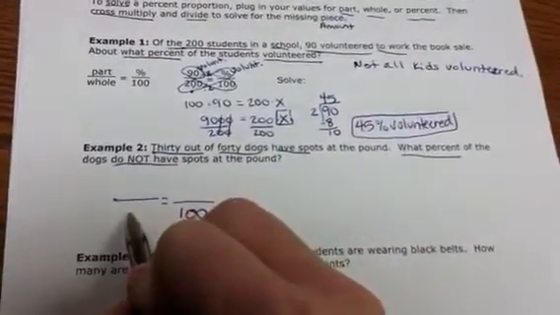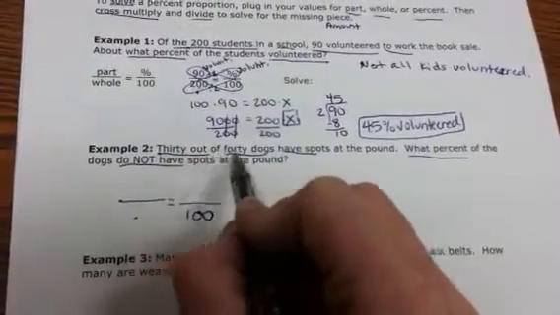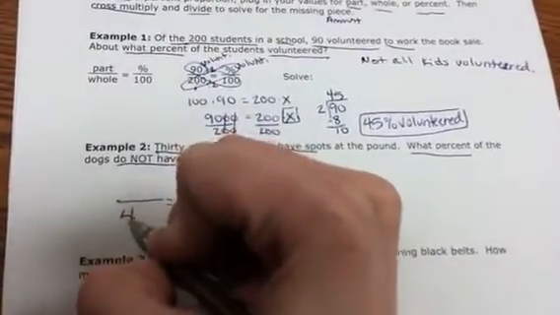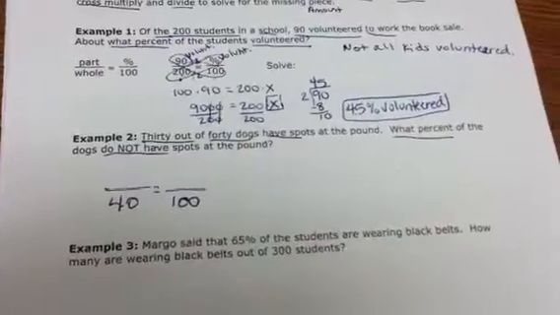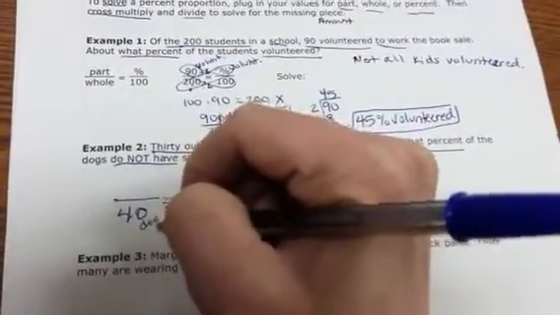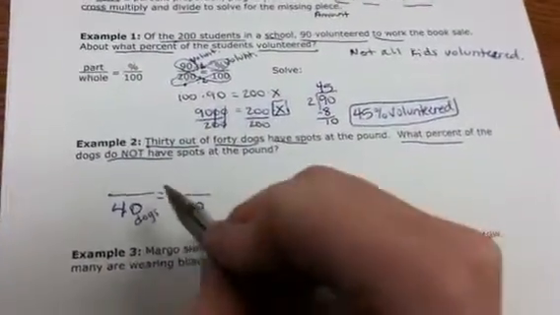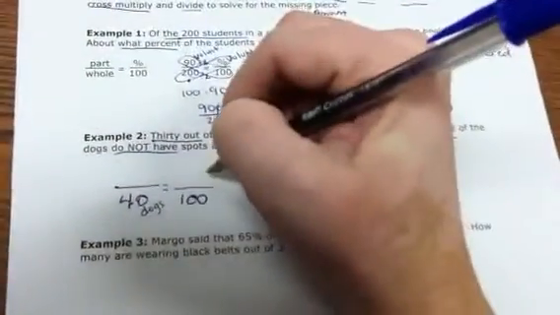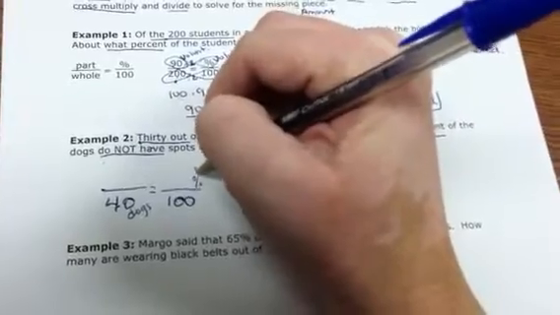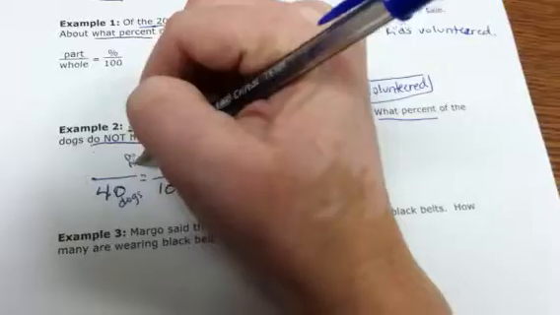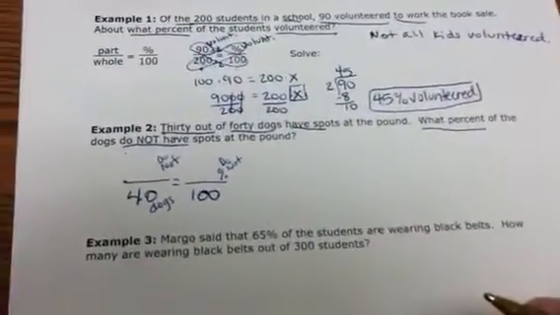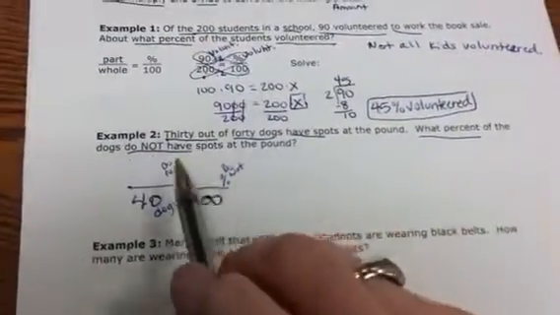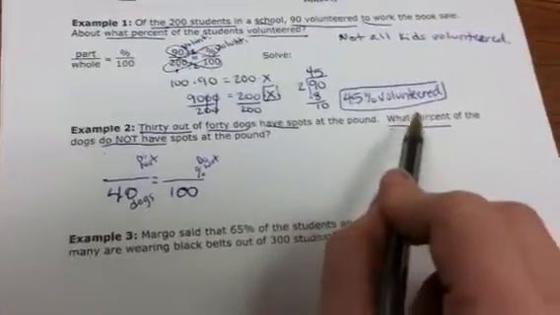Do we know our total amount of dogs? 30 out of 40, so yep, 40 dogs. There are 40 total dogs. And now we want how many do not have spots. So when I label, I want do not have spots. So do we know the percent? Nope, it says what percent. So that's where our X goes.